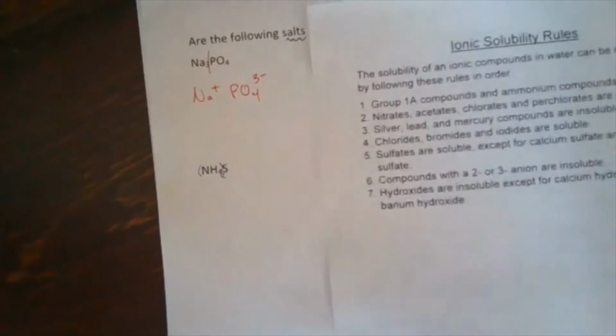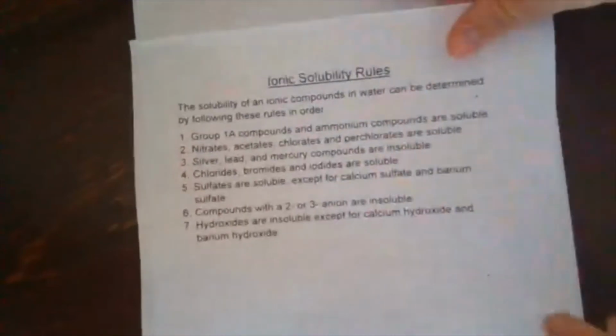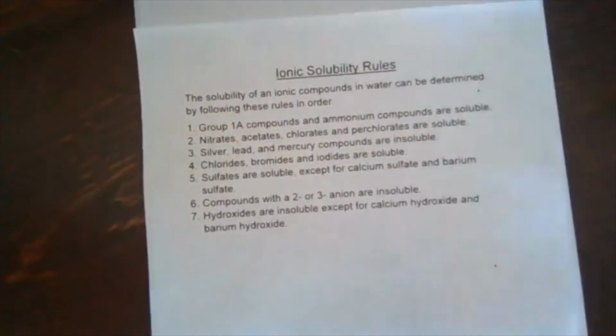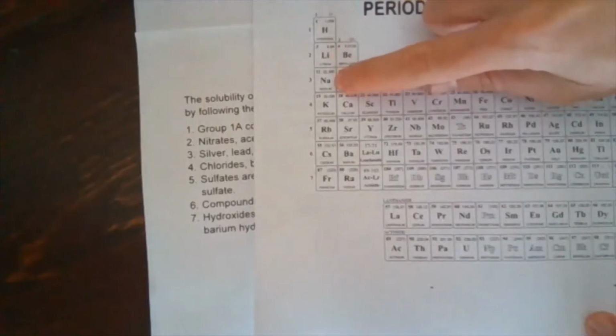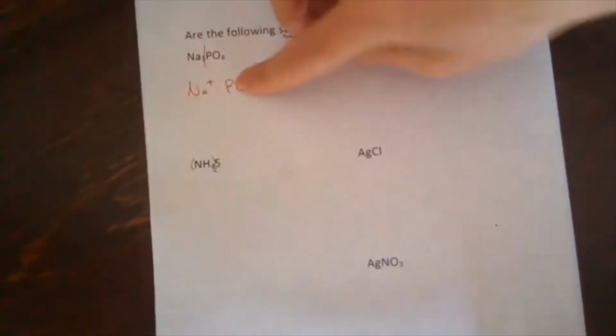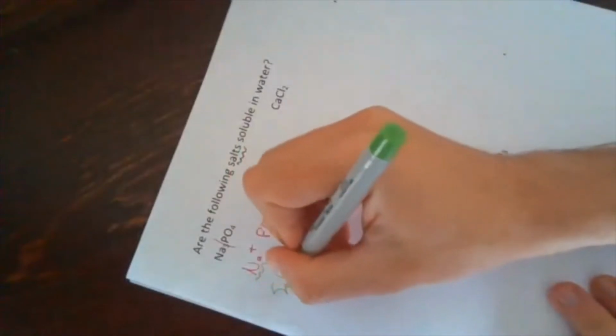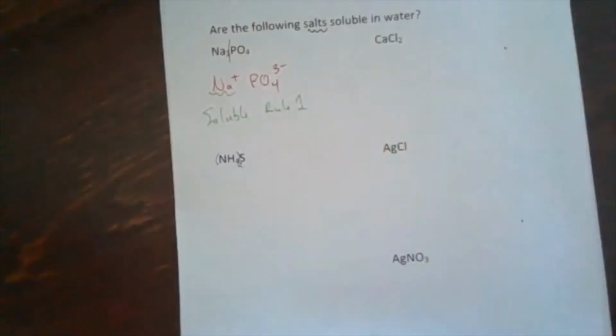When I go through my rules, I can see that rule 1 says group 1A compounds and ammonium compounds are soluble. If I go to the periodic table, group 1A is over here: lithium, sodium, potassium, rubidium, cesium. Those are the alkali metals we're looking at for ionic compounds. So Na plus, that right there, is group 1A. That means this compound is soluble by rule 1.